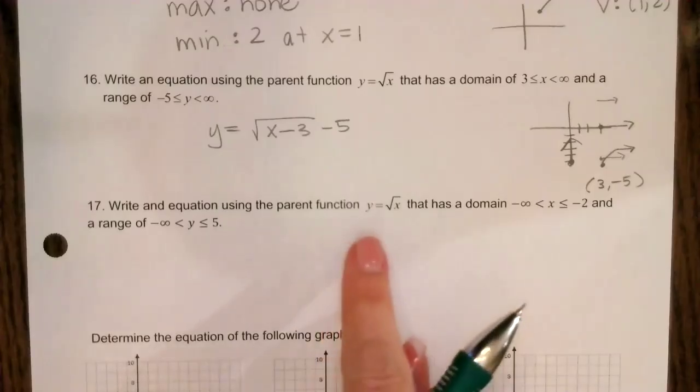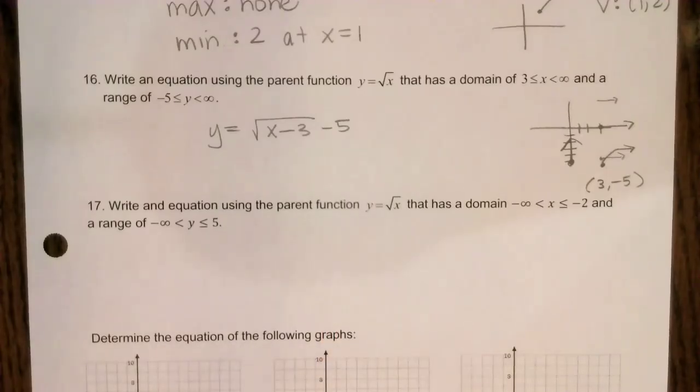If you want to pause the video there and try and do this next one, really think through it, or I'll go ahead and explain it to you.